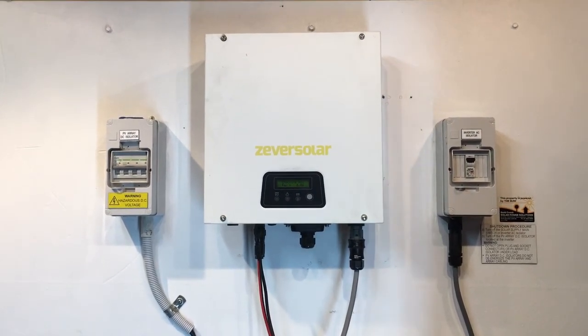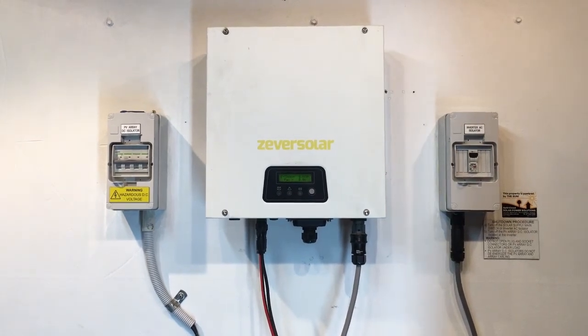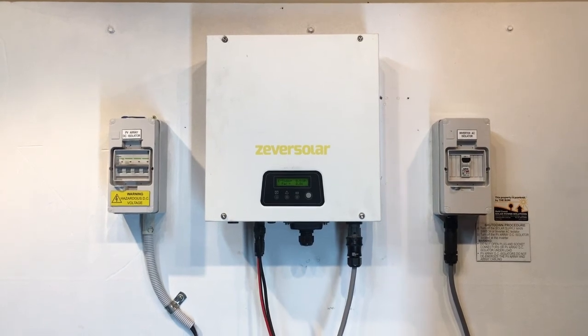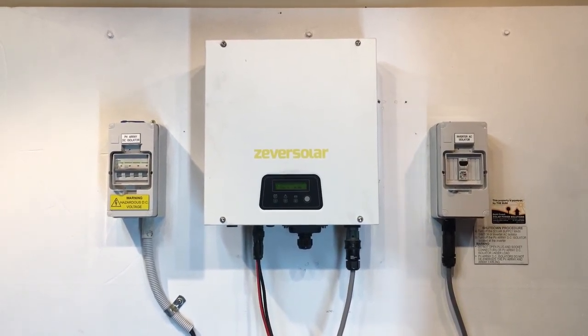So look, I'm sorry to hear that you've got an error code 3 on your inverter. Hopefully the reboot has sorted it out, but if not, get in contact with Zeversolar or your local solar accredited installer, and they'll be able to help you further.